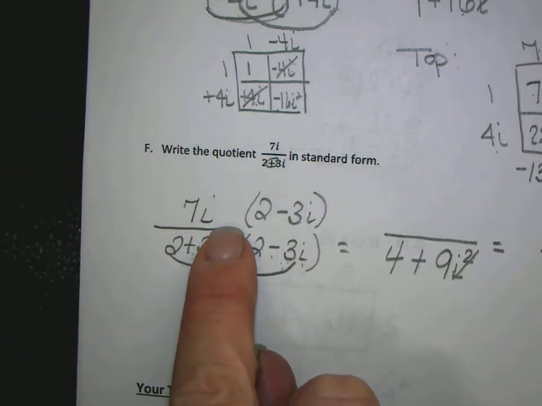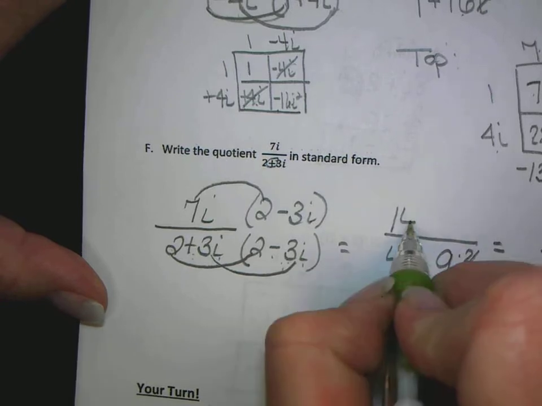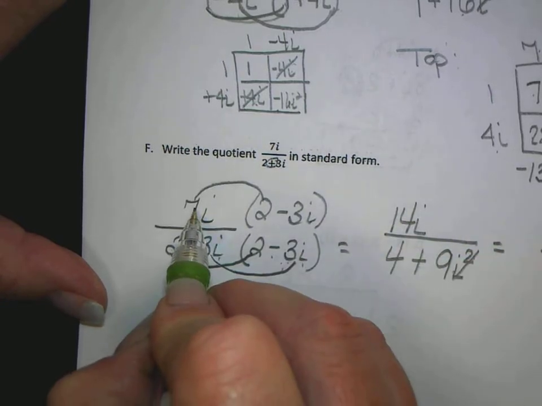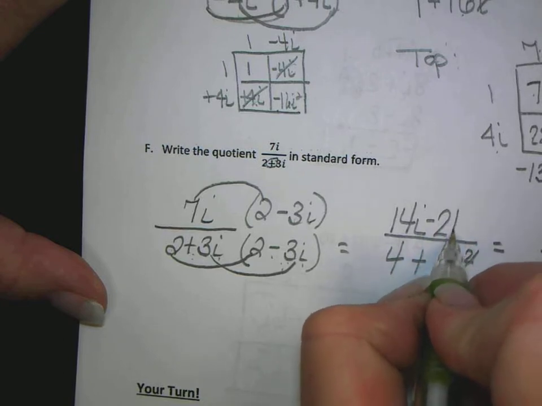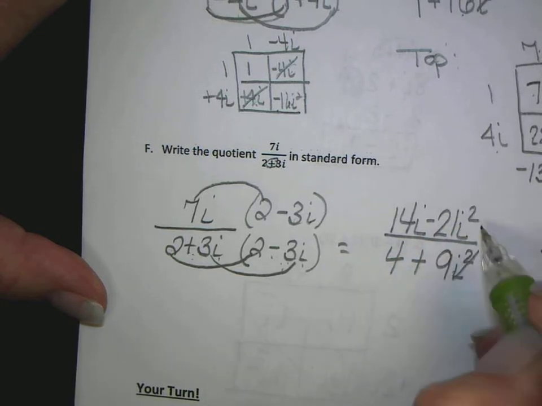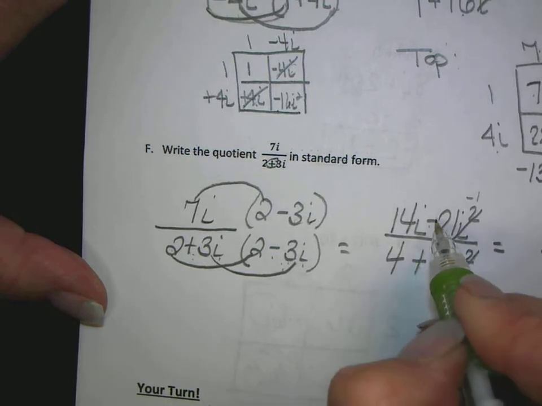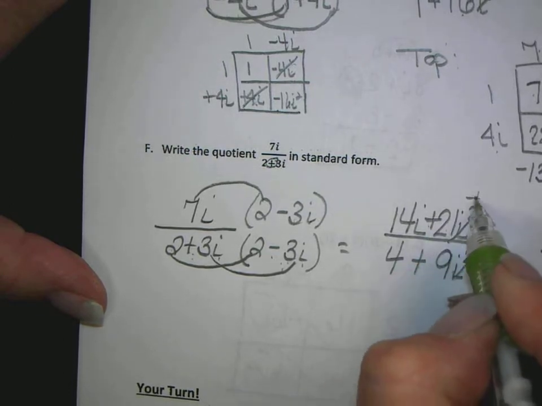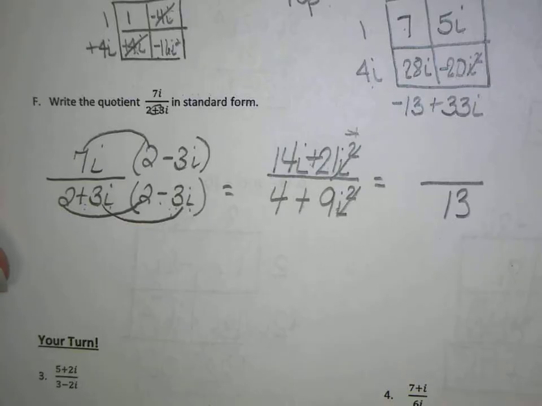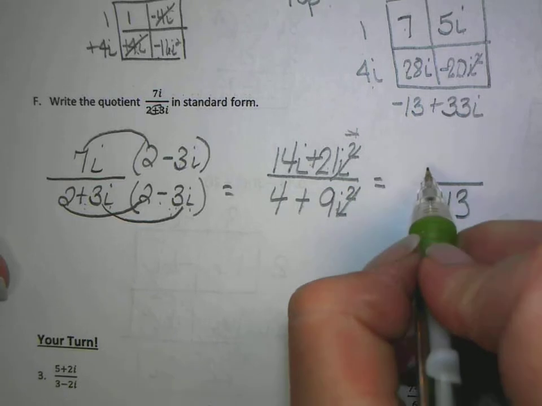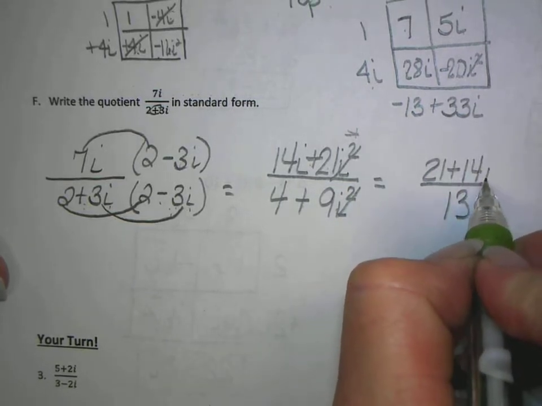Now on the top, this one's just a distributive property problem. You're going to do 7i times 2. That's going to be 14i. 7i times negative 3i is negative 21i squared. i squared becomes a negative 1, gets multiplied by negative 21, which causes it to become a positive 21. Basically a sign change. But remember, your final answer should always be in standard form. So the answer is going to be 21 plus 14i.